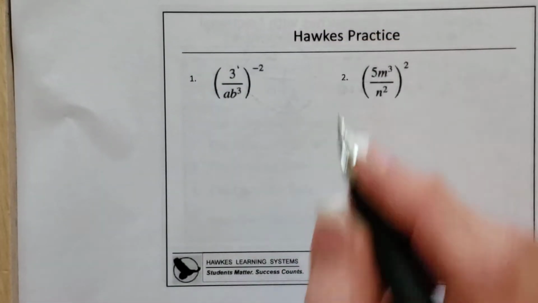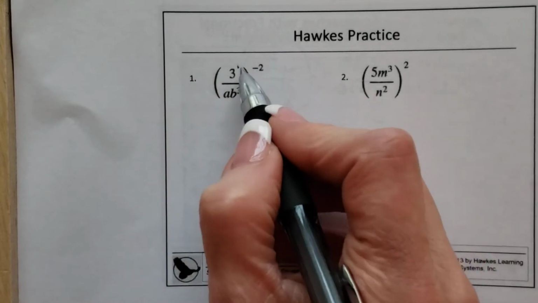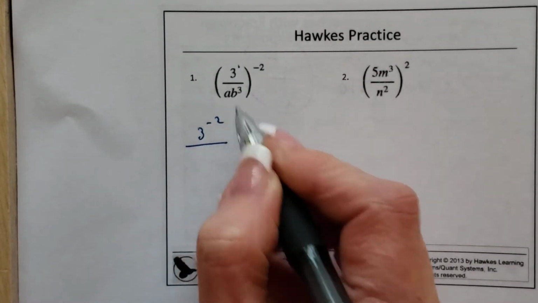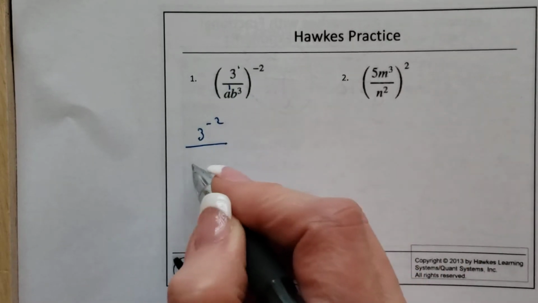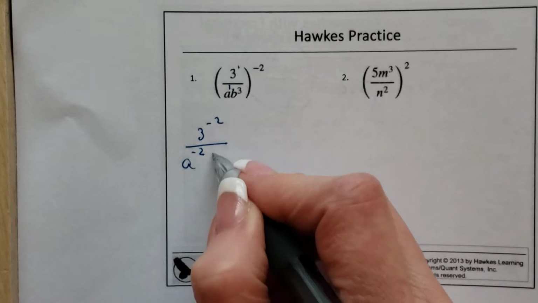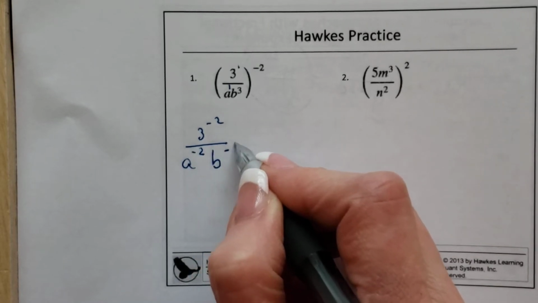So if you don't see an exponent, remember that it's a 1. So 1 times negative 2 is negative 2. There's a 1 right there. 1 times negative 2 is negative 2. And 3 times negative 2 is negative 6.